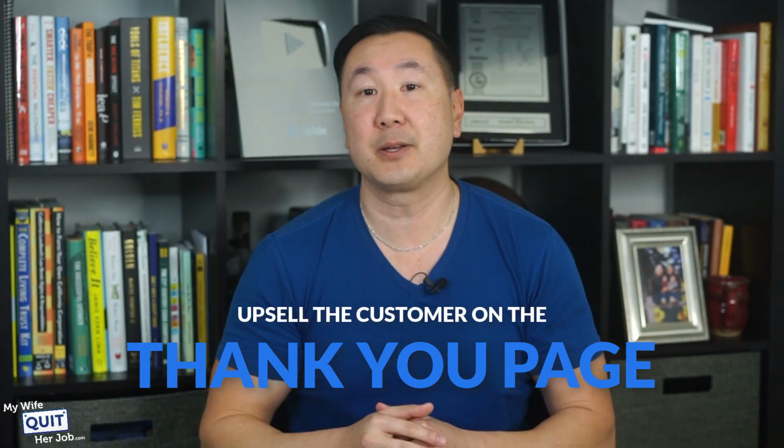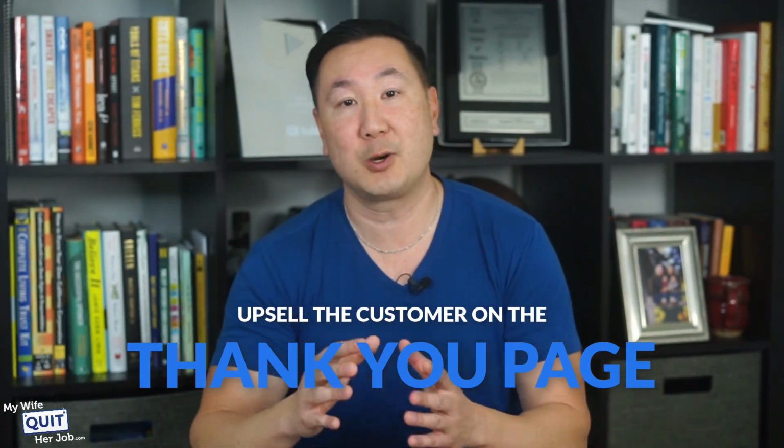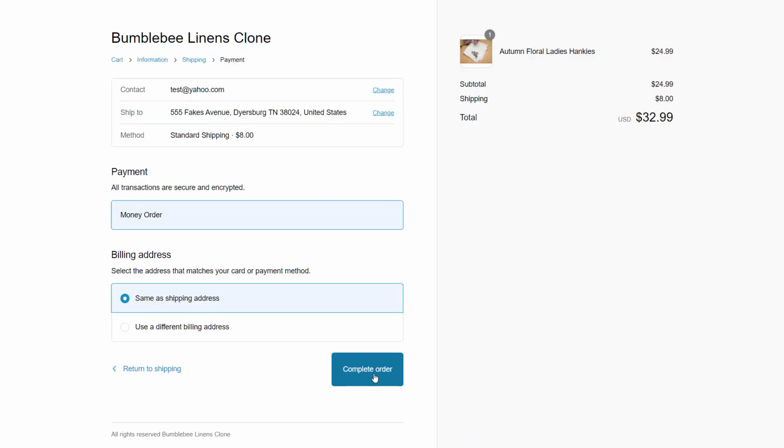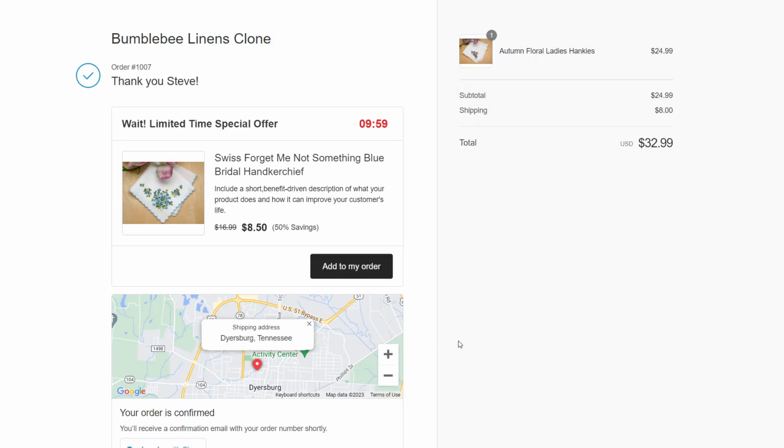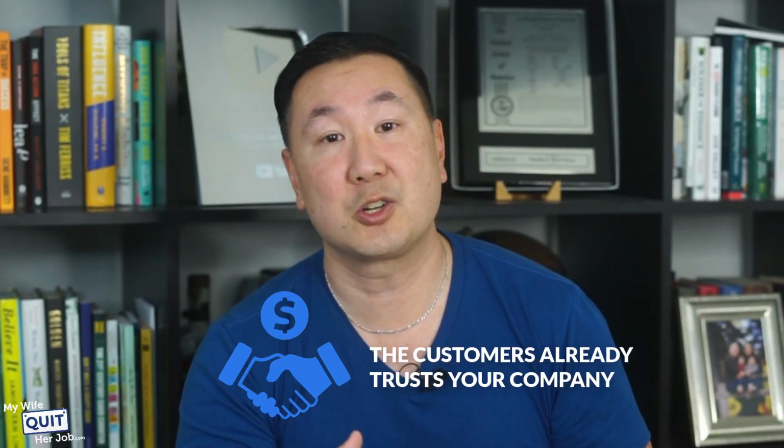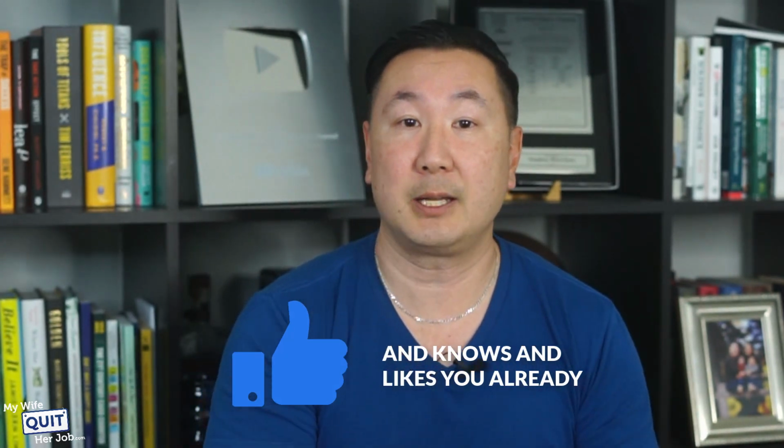You can also try to upsell the customer on the thank you page as well. Here's a quick demo on how this works and what it looks like. As you can see here, there's an offer on the thank you page that has a timer on it where if they click the button, they get a 25% discount on an item that they just bought. And if the offer is good enough, chances are they'll take you up on it. Because remember, the customer already trusts your company and knows and likes you already. Getting them to click one additional button for a deal is actually quite easy.